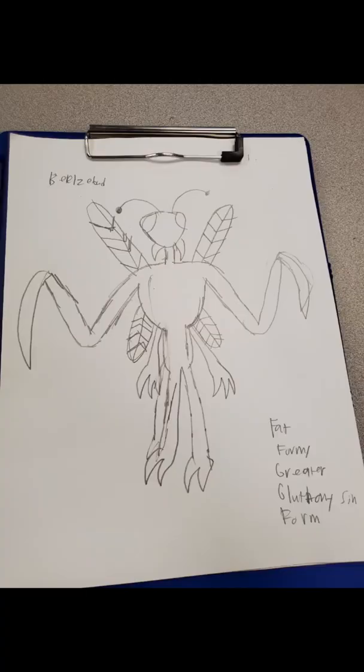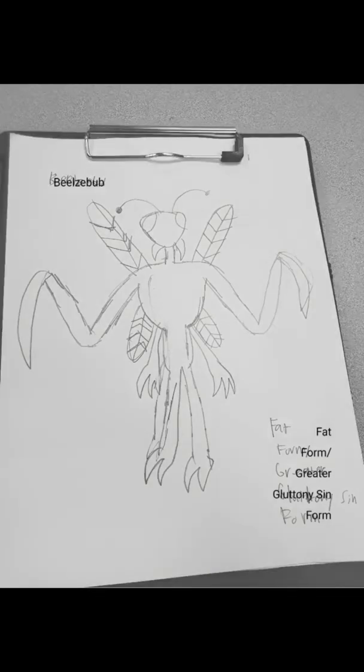Now, this last bit is my notes on the second form, aka the fat form, aka the greater gluttony sin form. In this form, and also after this audio, I'm going to play some more music. In this form, I once again tell you, he is even more dangerous. He also is a little fat. He's also pretty fat, I'm guessing. In this form, he just clocks in around a few tons.